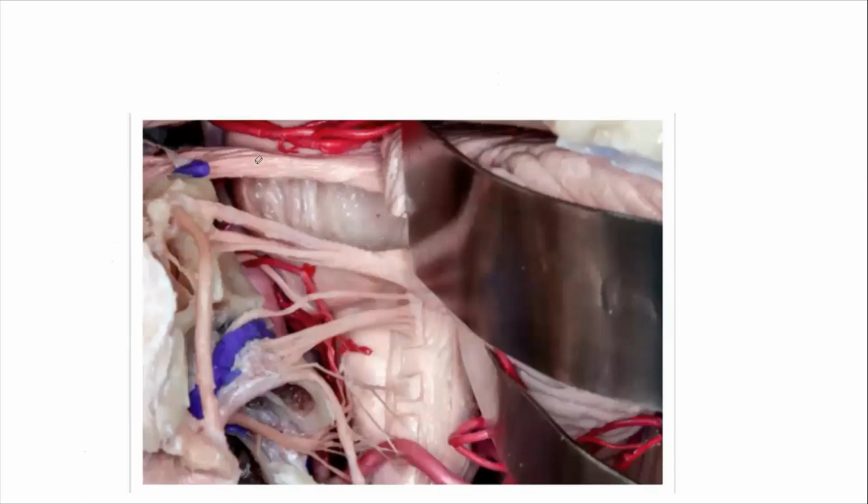Over here, we can visualize the lateral surface of the brainstem, where we can see the pons and the medulla. This area is the cerebellopontine cistern, whereas below is the cerebellomedullary cistern. Both of these structures are separated from each other by a membrane, which is the lateral pontomedullary membrane, which is excised over here. This membrane separates the vestibulocochlear complex from the glossopharyngeal nerve. As we can see, the two structures are separated from each other.